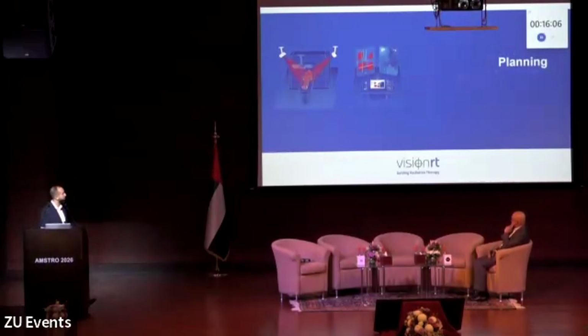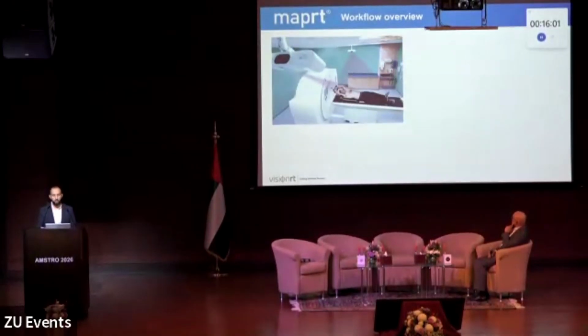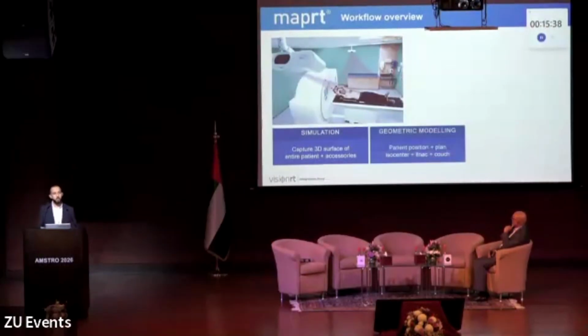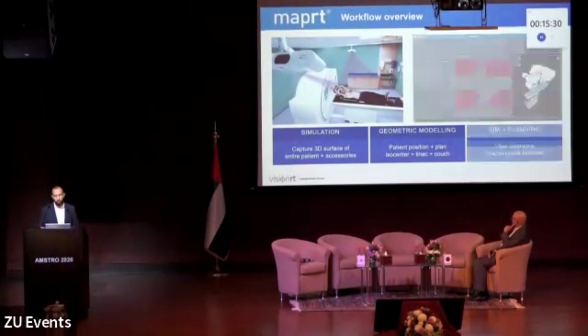Let's go to the next step, which is the planning with MAP-RT. The same camera goes also into the CT room, but in the case of MAP-RT, you will have two cameras on the side of the couch, with a field of view that goes to about 2 meters. You can have the surface of your patient from head to toes, plus the immobilization devices that you are going to use for your patient.